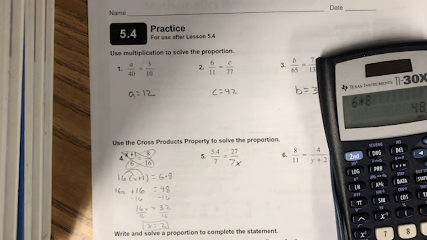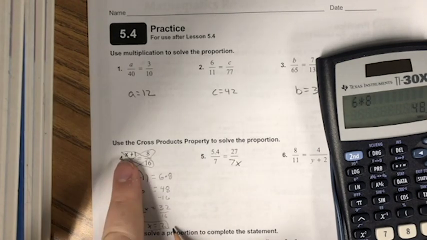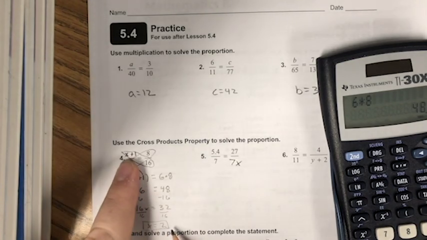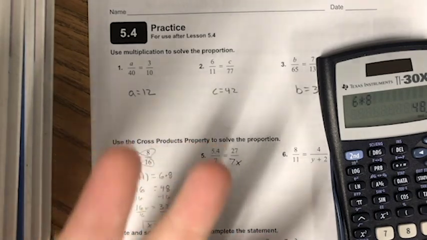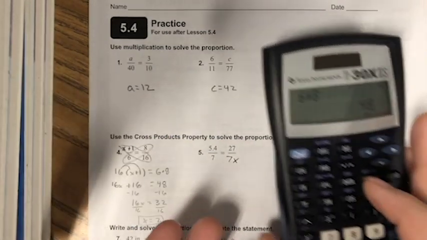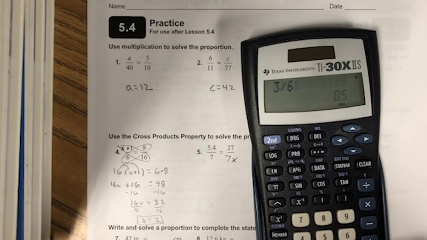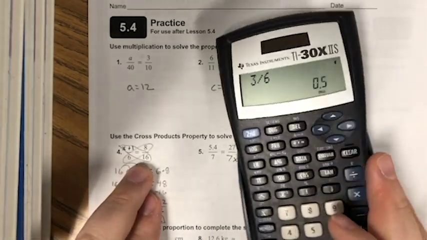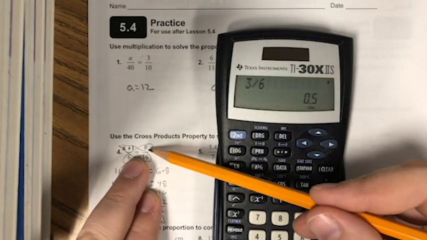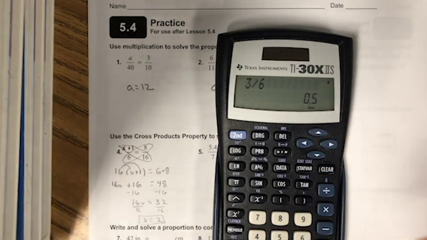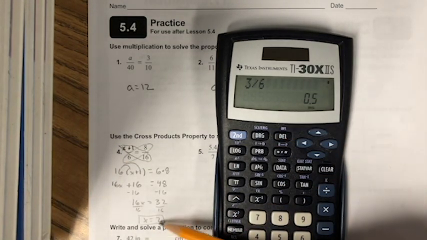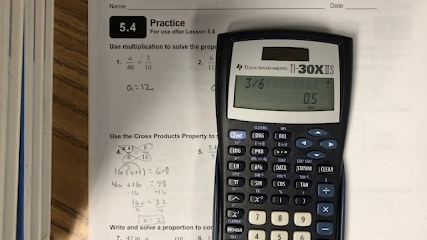Now we can prove this to be true by plugging 2 back into the original equation. 2 plus 1 happens to be 3, and 3 divided by 6. Let's find out what 3 divided by 6 is. 3 divided by 6 gives me 0.5. Hey, that's 1/2. Guess what? 8 divided by 16 is also the same thing. So we're basically plugging this back in and proving this proportion is indeed true.